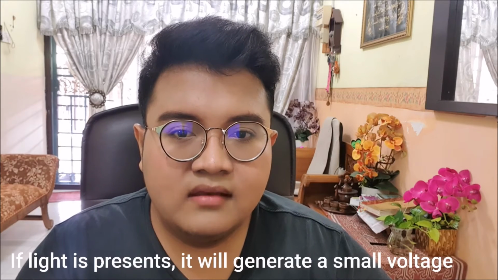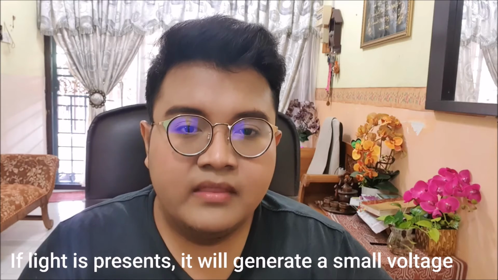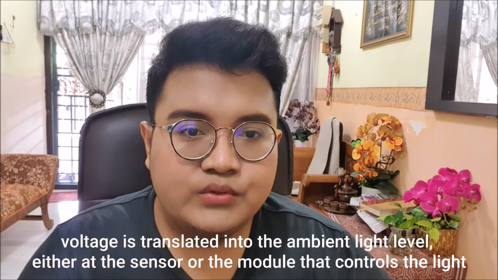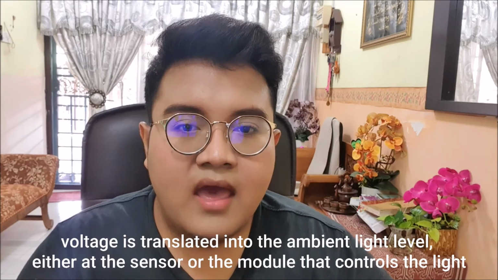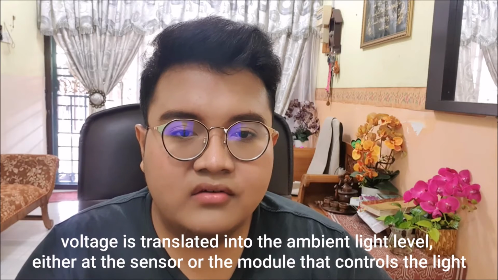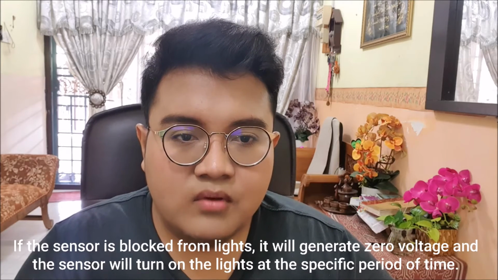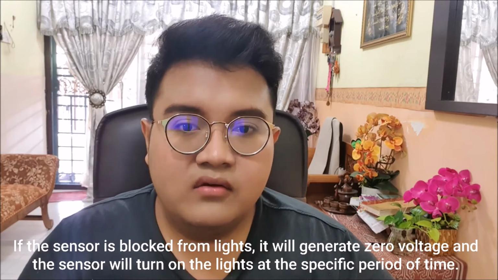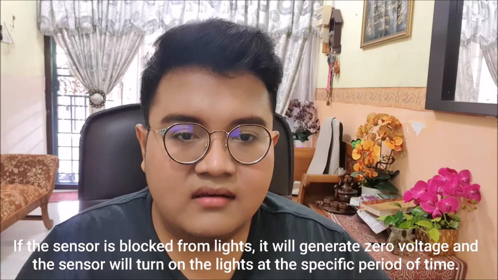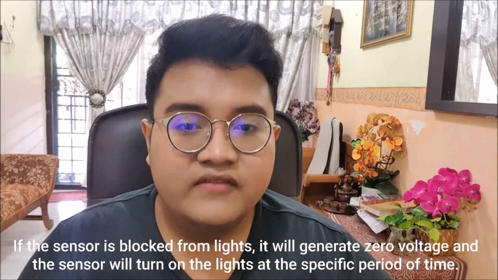If light is present, it will generate a small voltage. The voltage is translated into the ambient light level, either at the sensor or the module that controls the light. If the sensor is blocked from the light, it will generate zero voltage and the sensor will turn the lights on for a specific period of time.